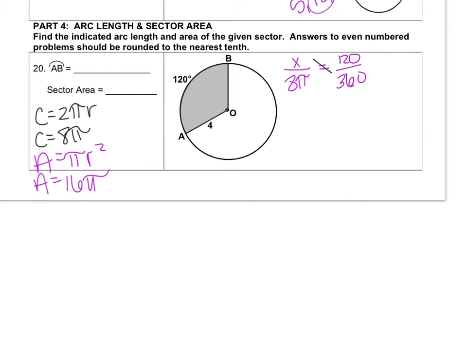Cross multiply, so 360 times x is 360x. Okay, when you multiply going the other way, you're just going to multiply your numbers and then keep pi for the end. So 8 times 120 is 960 pi. So divide by 360 on both sides.